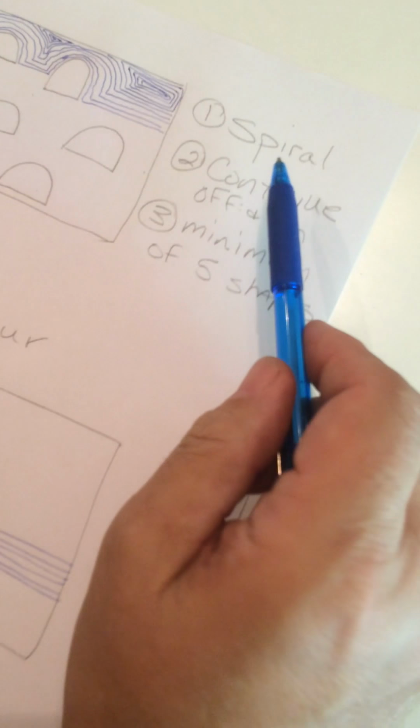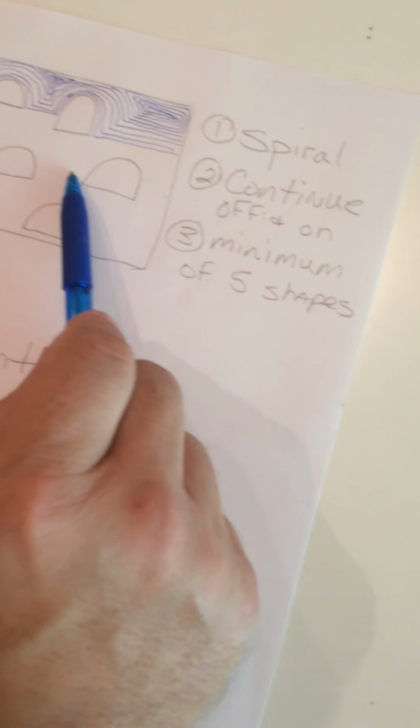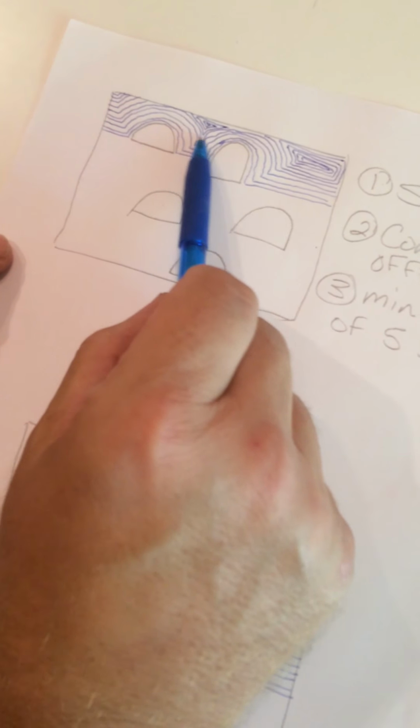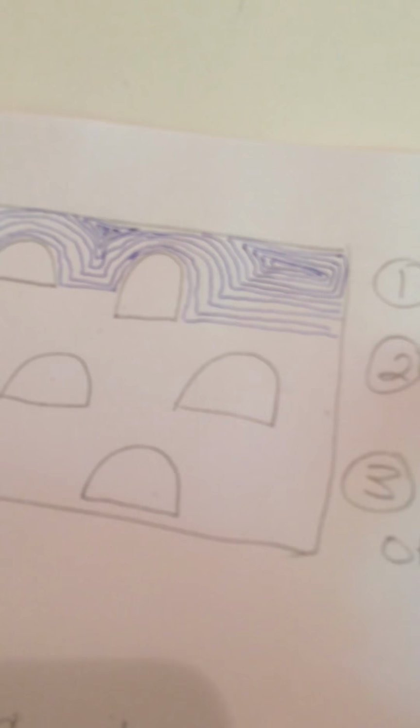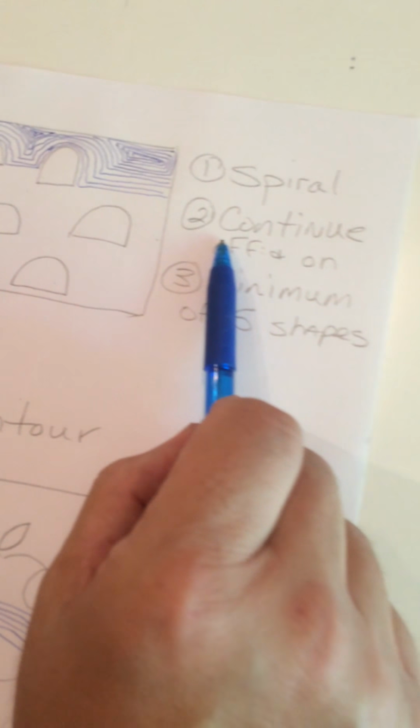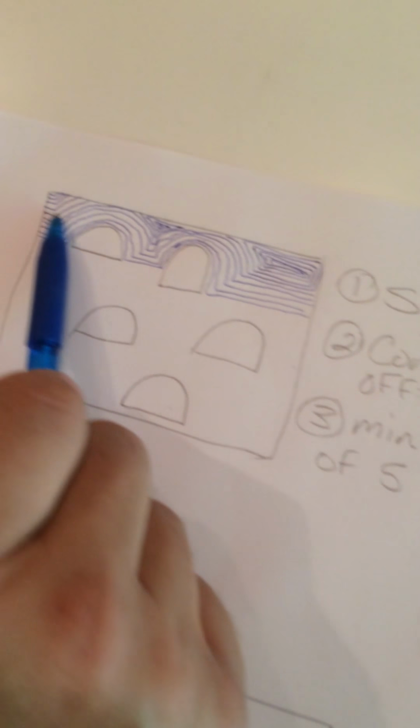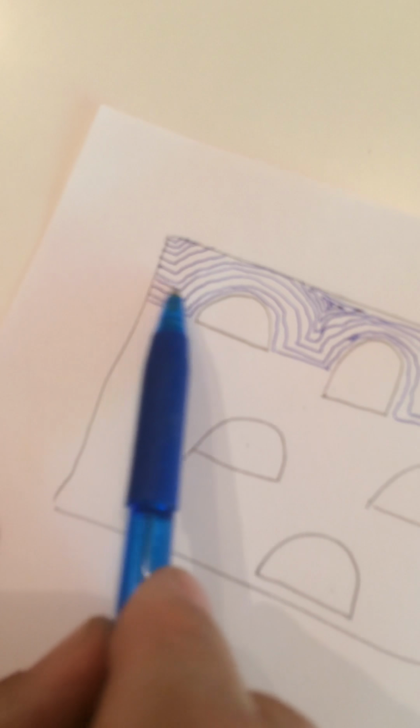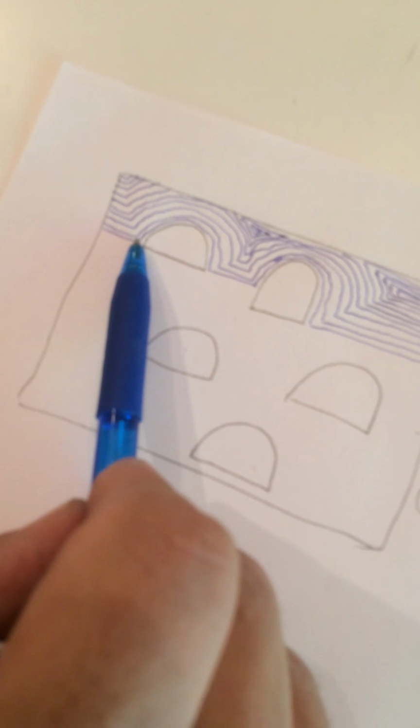So to recap, spiral is a way to finish these out when you close off. This would be an area where it's a spiral. This is an area where it's a spiral. Over here, the next one is the continuous off and on. And this is an area where I kept coming off and on the paper and continuing these lines. It's important to continue this line so that these angles make the flat zone and make the curve zone.